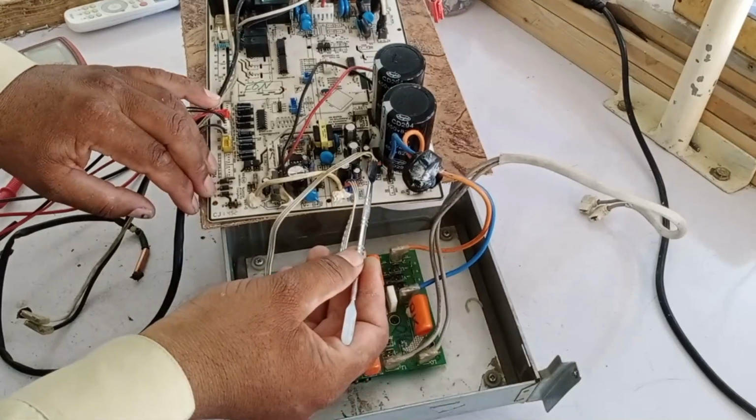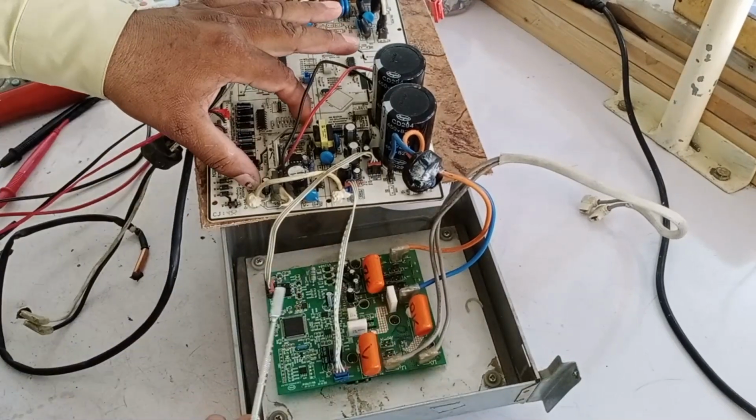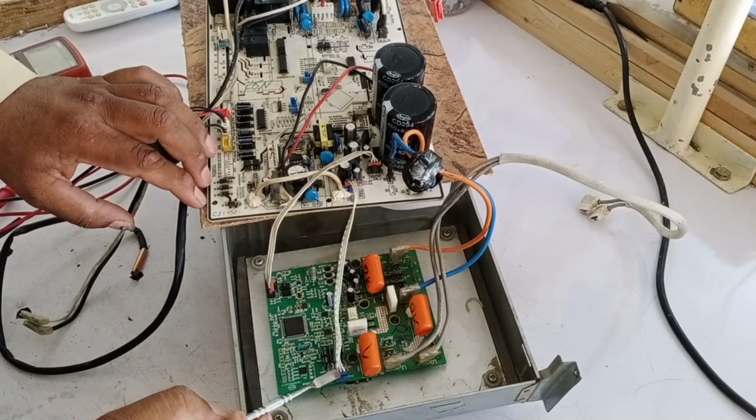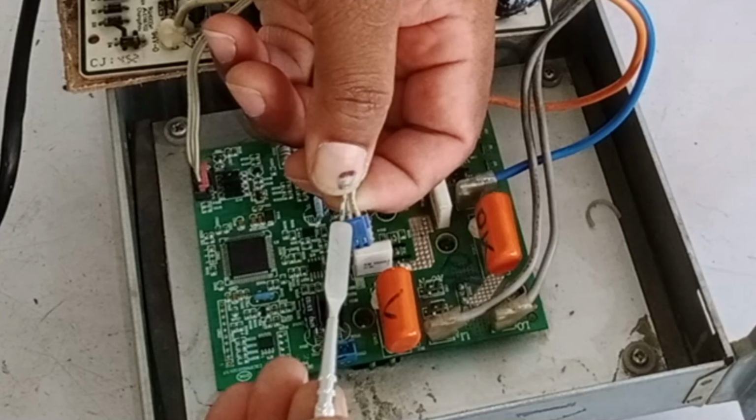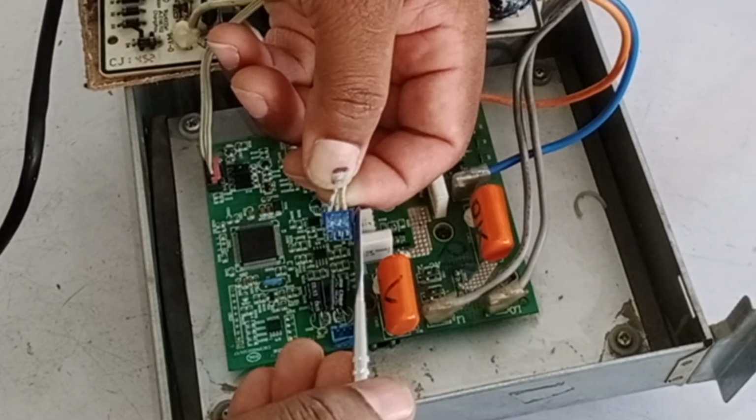The black wire facilitates communication between the power PCB and the IPM PCB, while the blue connector wire provides power to the IPM. Here's how to check the blue connector. Pin 1 and pin 2, both are ground. Pin 3 should measure 15 volts.